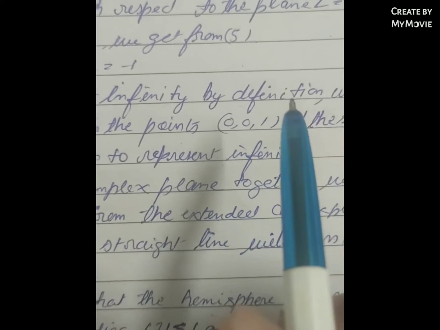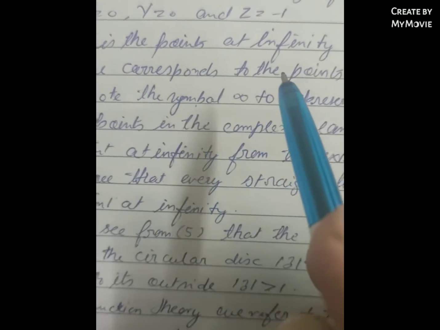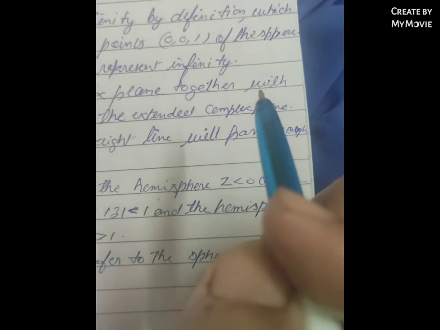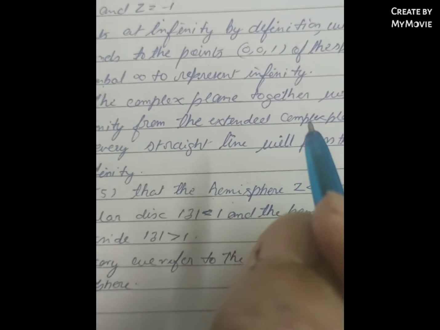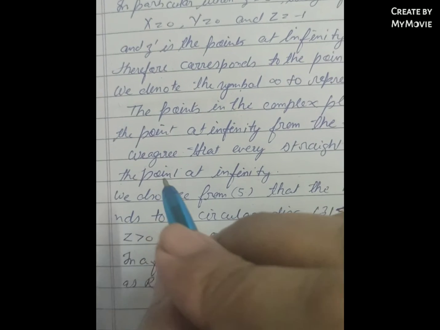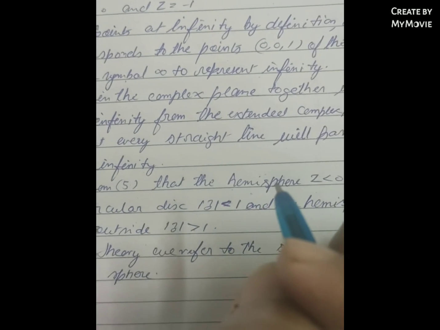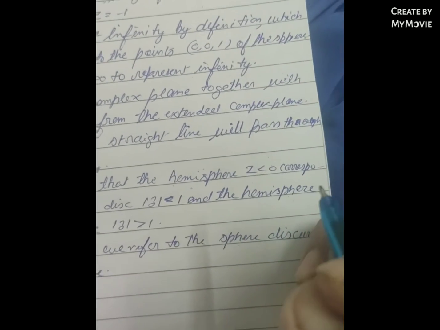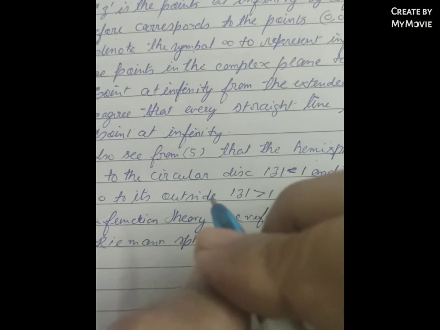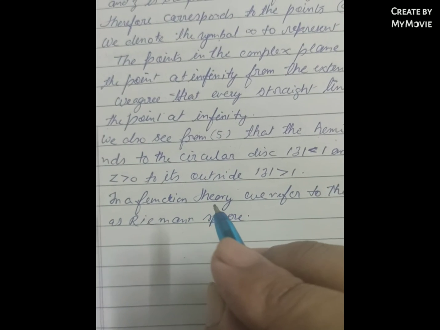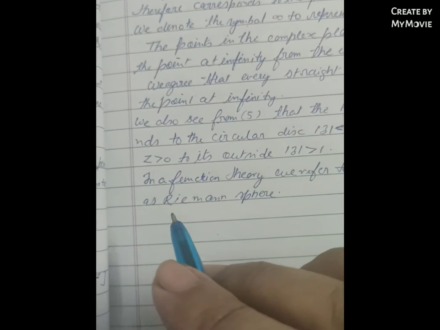So z is the point at infinity by definition, which therefore corresponds to the point (0, 0, 1) of the sphere. We denote the symbol infinity to represent the point at infinity. The points of the complex plane together with the point at infinity form the extended complex plane. We agree that every straight line will pass through the point at infinity. We also see from 5 that the hemisphere Z less than 0 corresponds to the circular disc modulus of z less than 1, and the hemisphere Z greater than 0 corresponds to the outside, modulus of z greater than 1. So therefore, in function theory, we refer to the sphere discussed as the Riemann sphere.